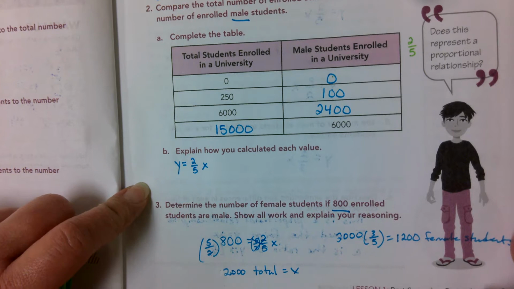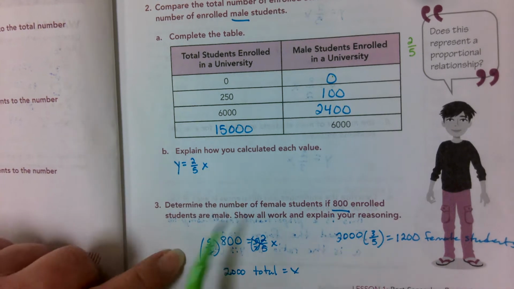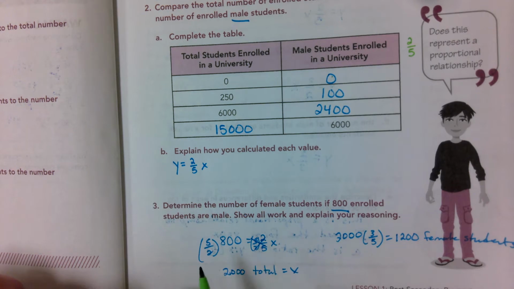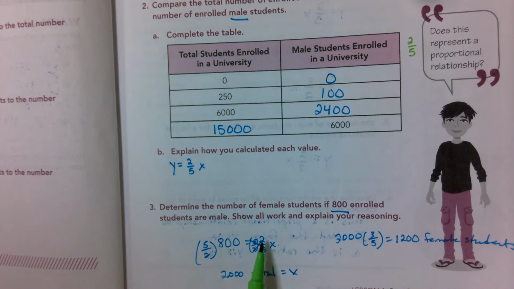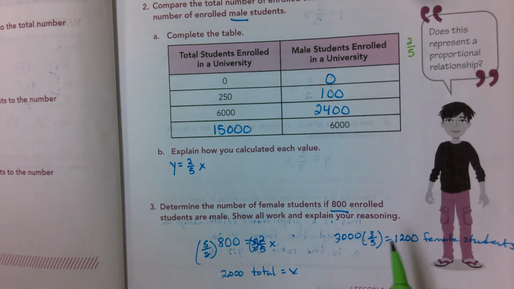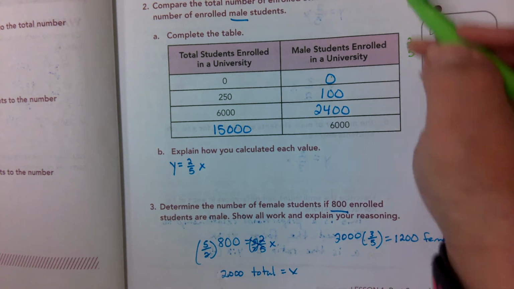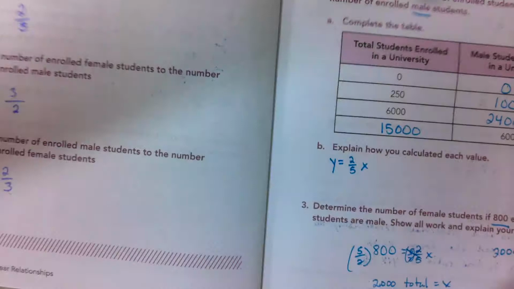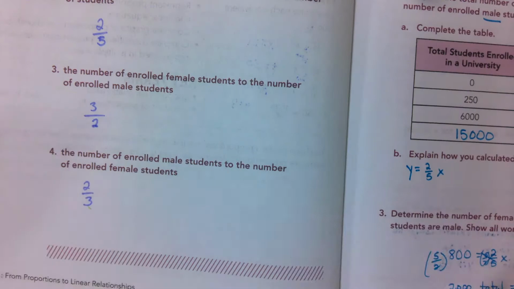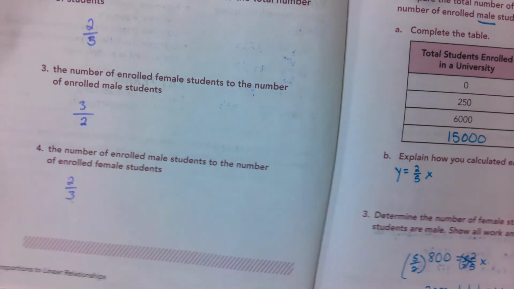Determine the number of female students if 800 enrolled students are male. So I used my calculations that I was doing here. You could have also used these here. You could have used your 3 over 2 or 2 over 3.